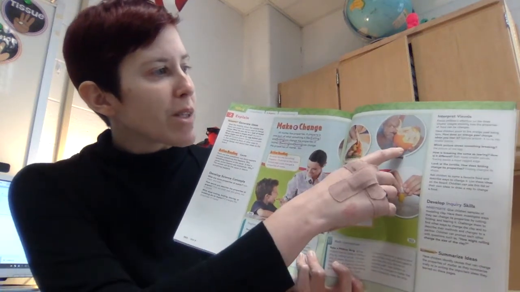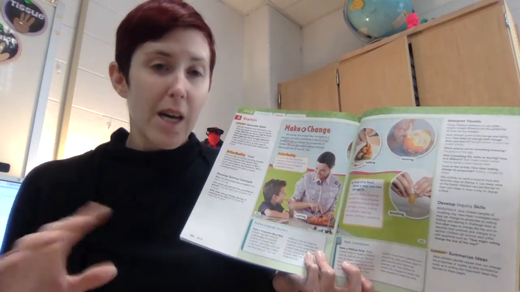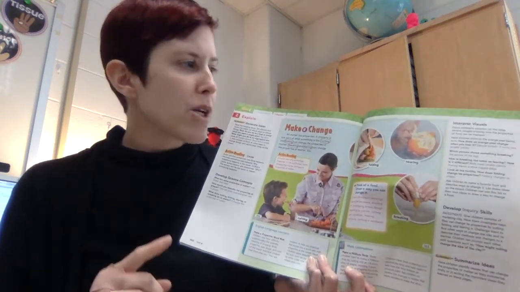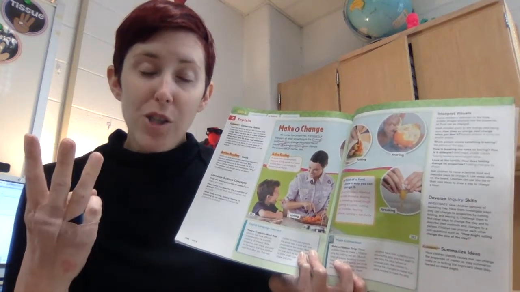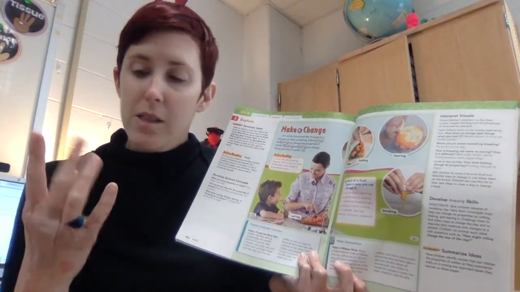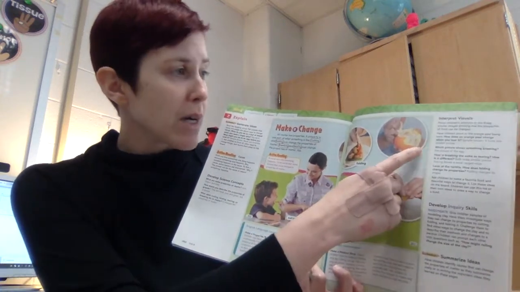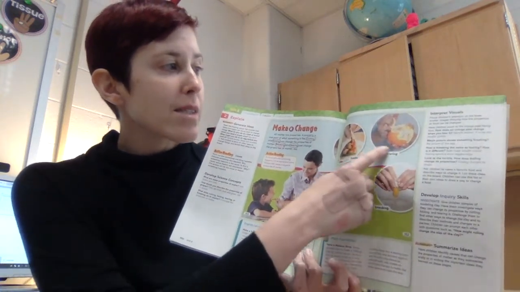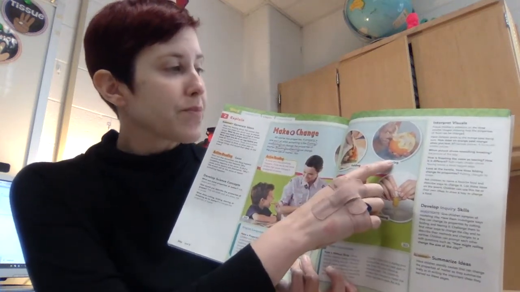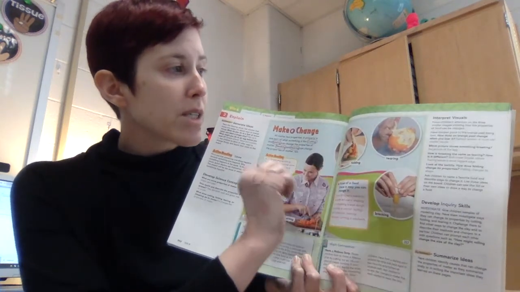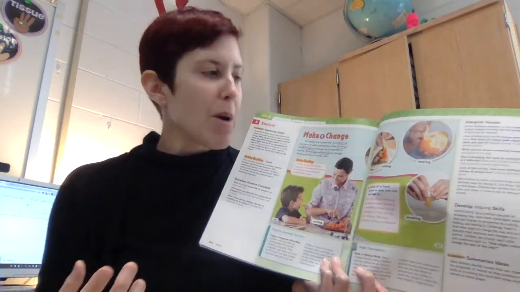Same with tearing. So now tearing, when you tear off a piece of an orange. Now what changes? The size, shape, texture, or color? The color is still orange. The size is a little bit smaller, but the shape is the same. The texture might be a little bit different.